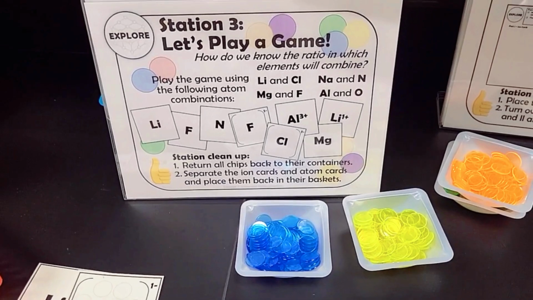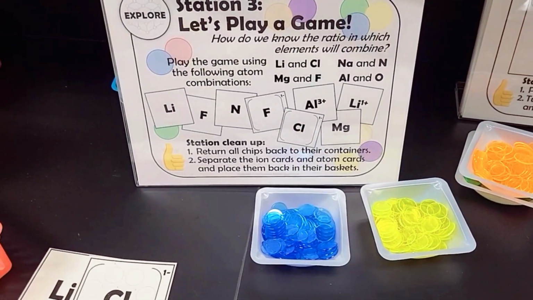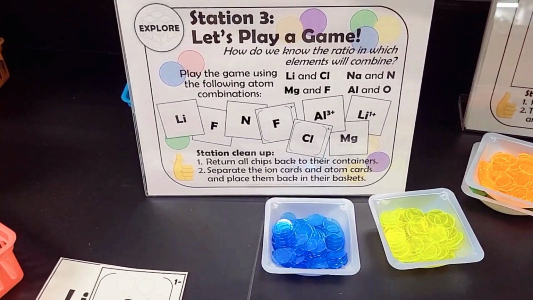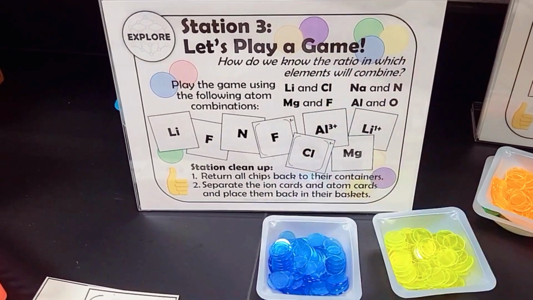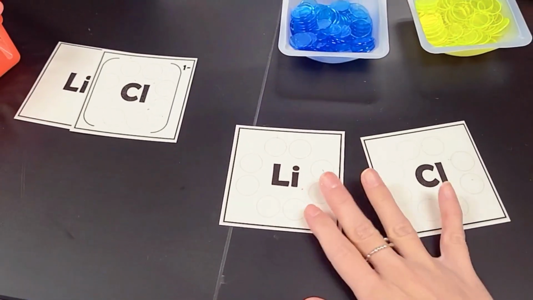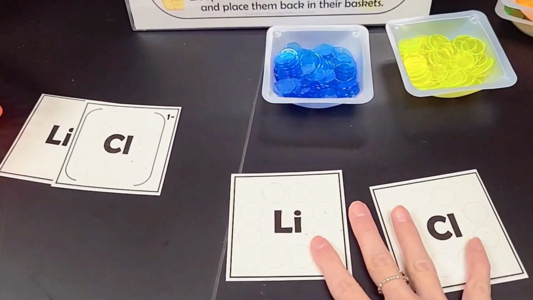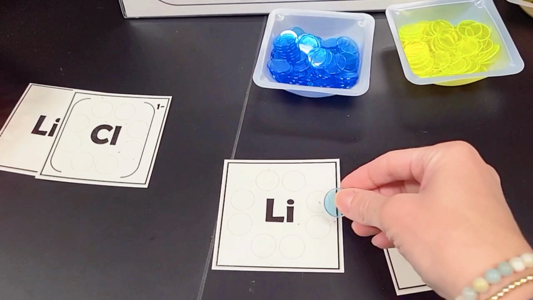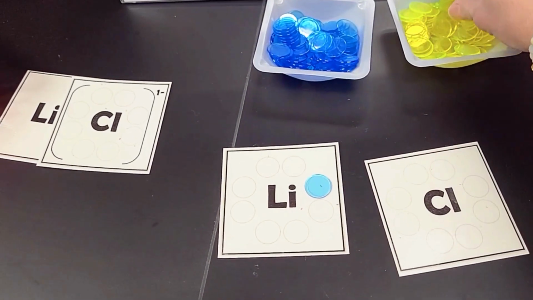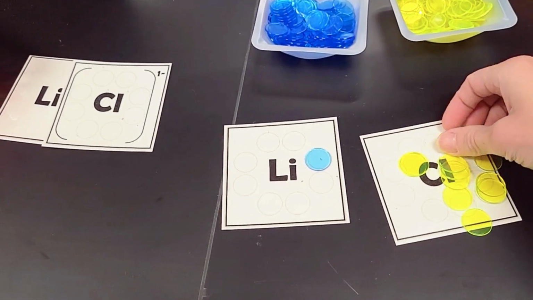The third station is probably my favorite station, where the students are going to play a game. So they can play a game according to these combinations listed on the station sign. So I'm going to show the example. One student's going to be a metal atom, the other student's going to be a non-metal atom. And what they're going to do is they're going to have to create their electron dot. So they're going to put in all their electrons like so.